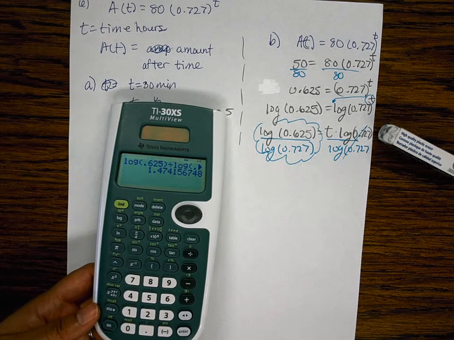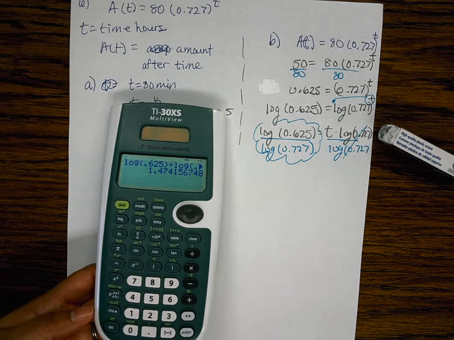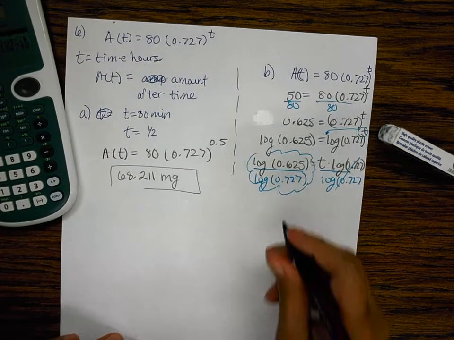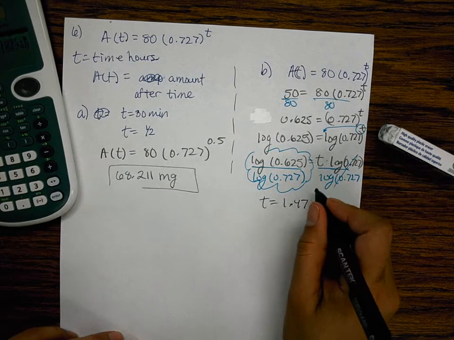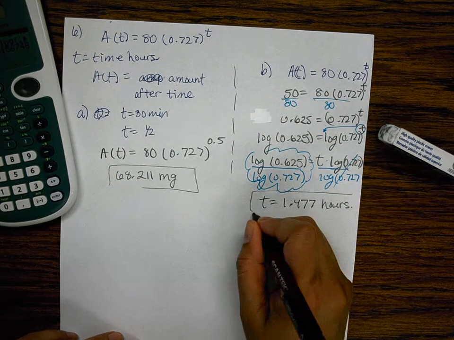1.474 hours. So almost 1.5, so about almost 1.5 hours before they would have to have the surgery complete. So time equals 1.474 hours. So a smidge under an hour and a half.